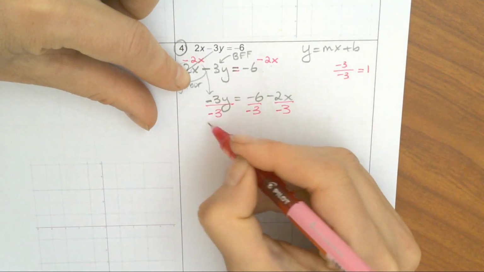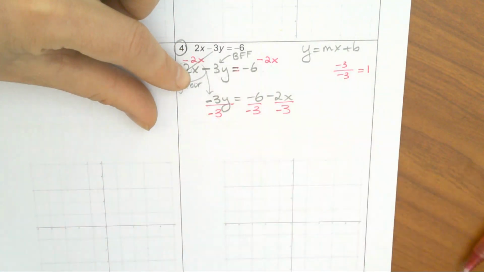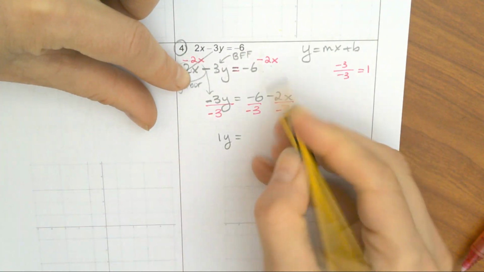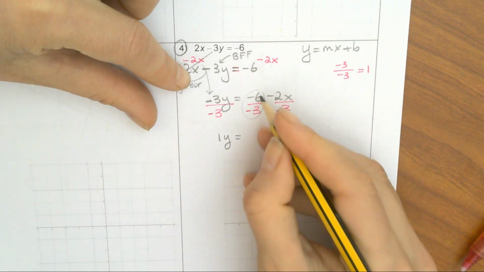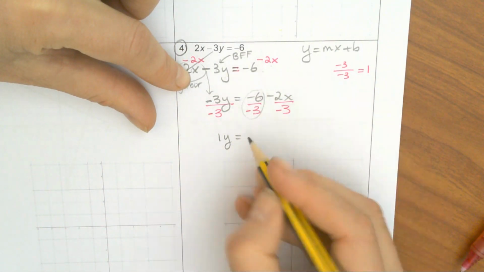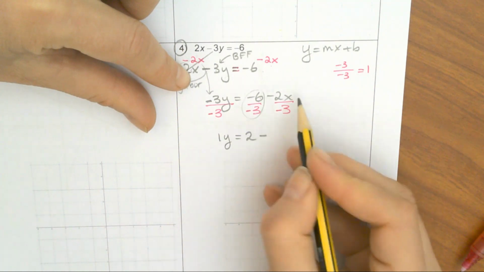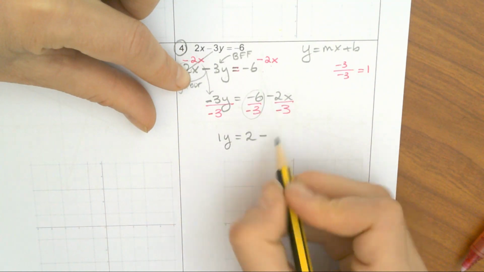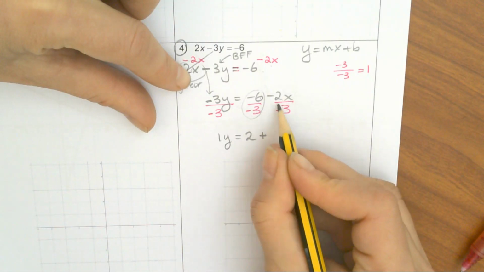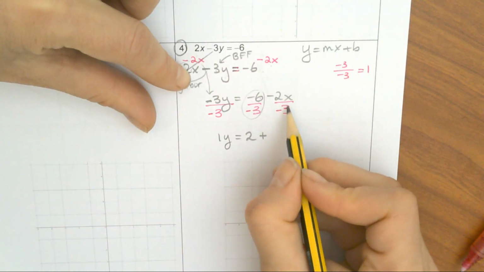So this means 1. So instead of writing this, we go 1y equals, use your calculator, a negative divided by negative is positive, 6 divided by 3 is 2, and a negative divided by a negative is a positive, and this is as simple as it can get.